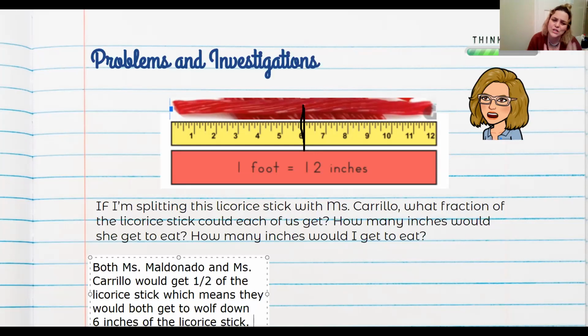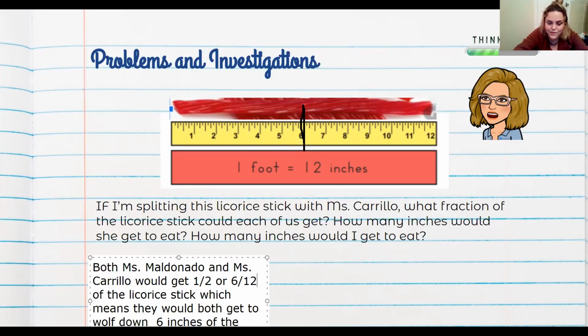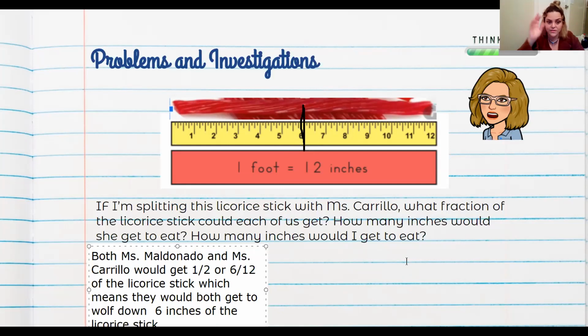I'm looking, so she would get a half and I would get a half. There's another fraction that I could write because it's partitioned into 12 parts. So I would either get 1/2 or 6/12 because those fractions are equivalent, right? 1/2 and 6/12. If I look at the ruler, there's 12 total parts. That's how the ruler's been partitioned. And if I get half, that's 6 out of the 12. And 1 is half of 2 and 6 is half of 12. So that makes sense, right?